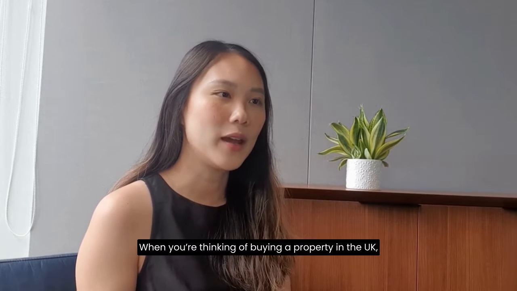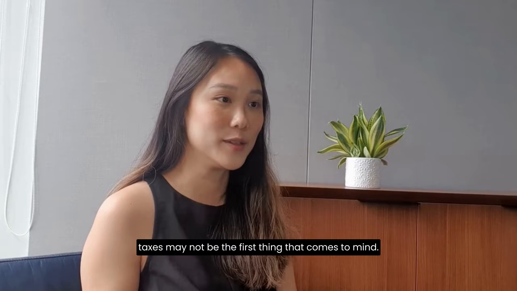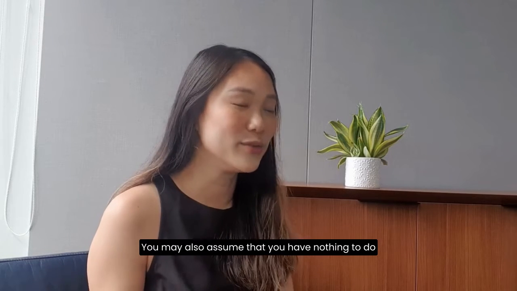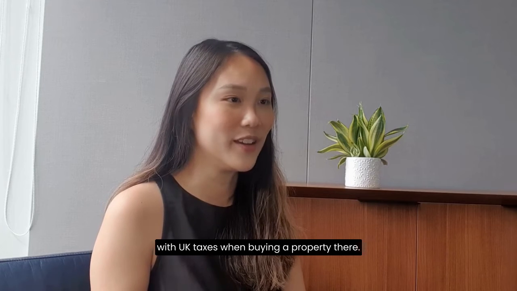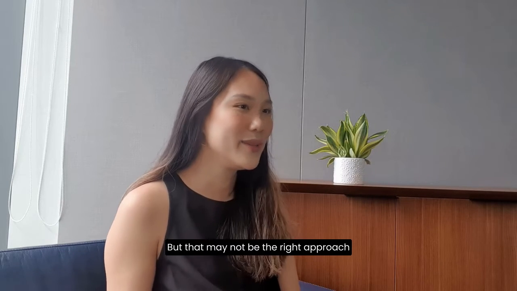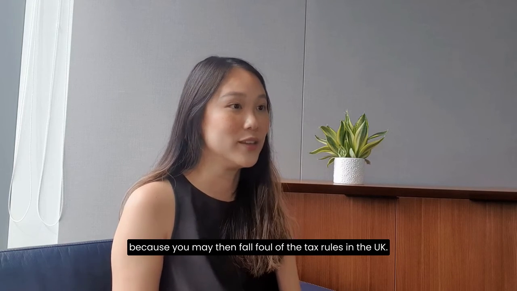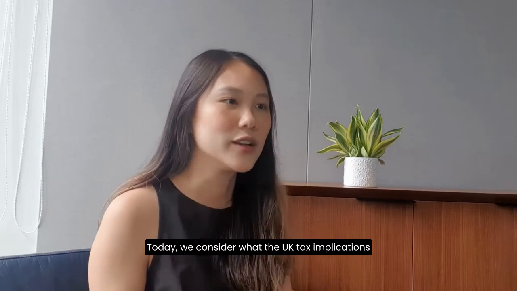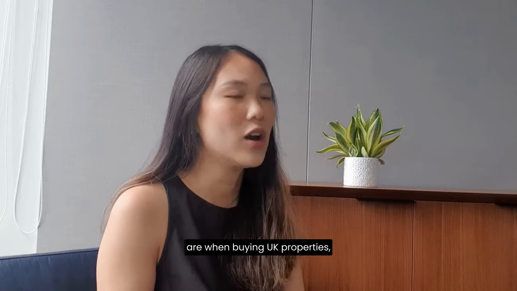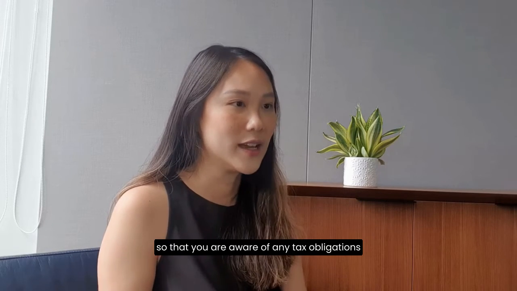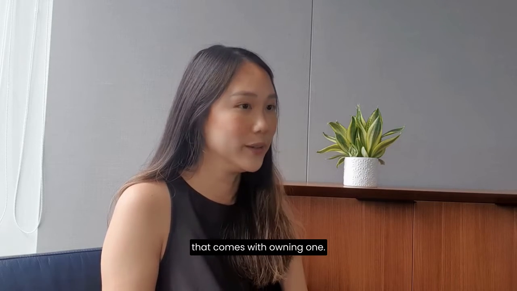When you're thinking of buying a property in the UK, taxes may not be the first thing that comes to mind. You may also assume that you have nothing to do with UK taxes when buying a property there. But that may not be the right approach because you may then fall foul of the tax rules in the UK. Today we consider what the UK tax implications are when buying UK properties so that you are aware of any tax obligations that come with owning one.